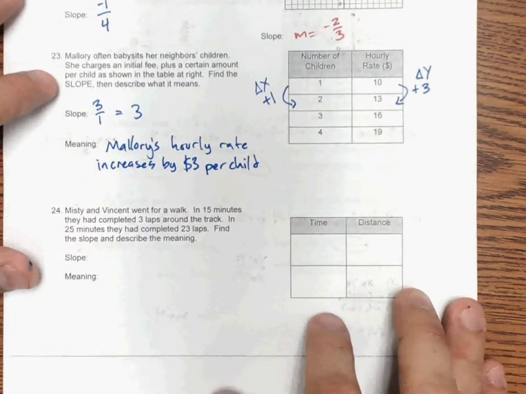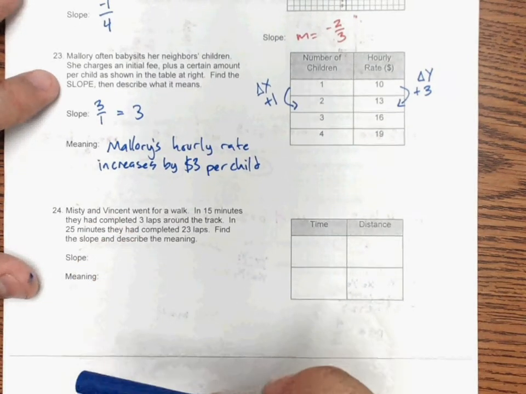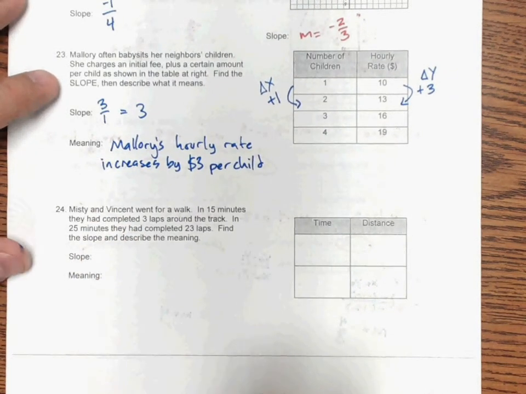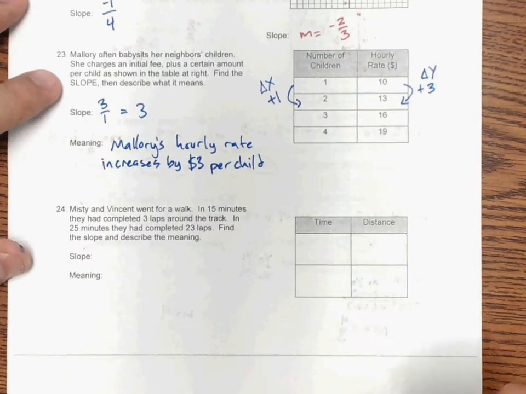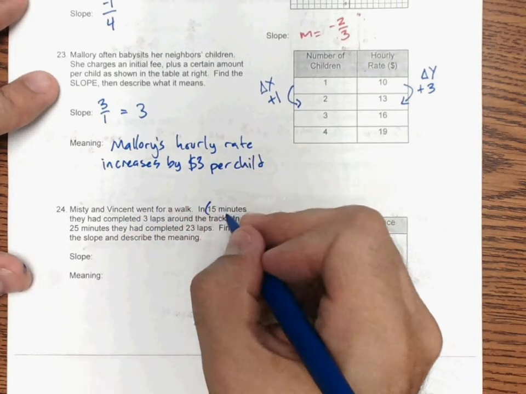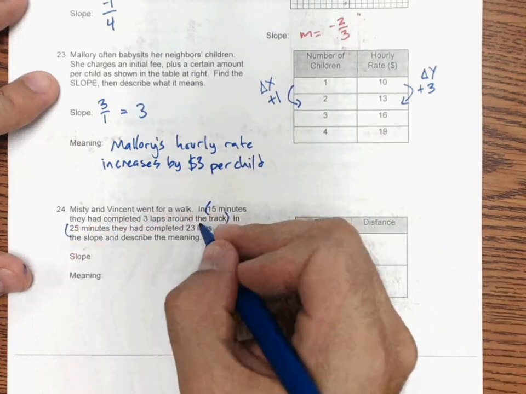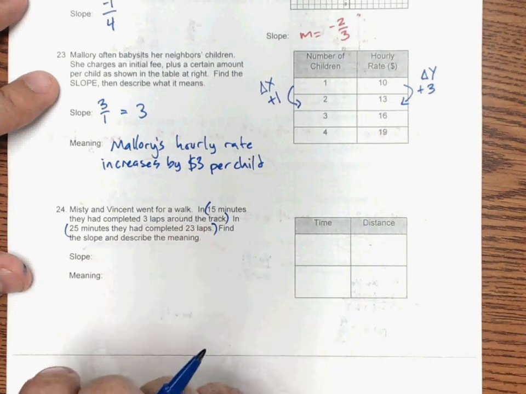Number 24 and the last one. Misty and Vincent went for a walk. In 15 minutes, they had completed 3 laps around the track. In 25 minutes, they had completed 23 laps. Find the slope and describe the meaning. So, we have to figure out our 2 situations. Okay? 15 minutes, 3 laps. 25 minutes, 23 laps.